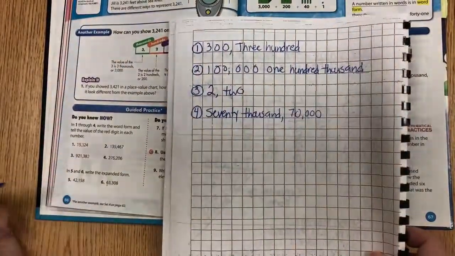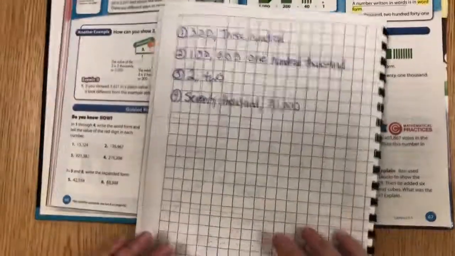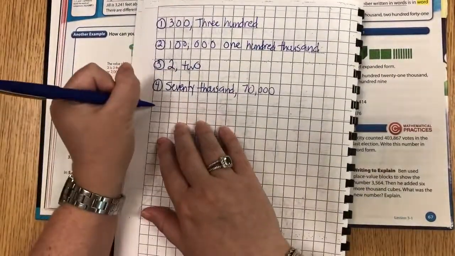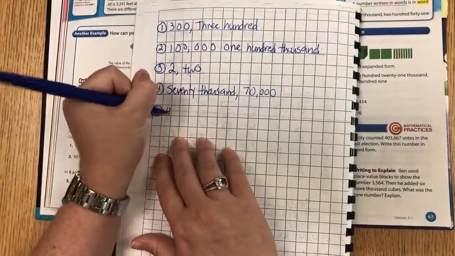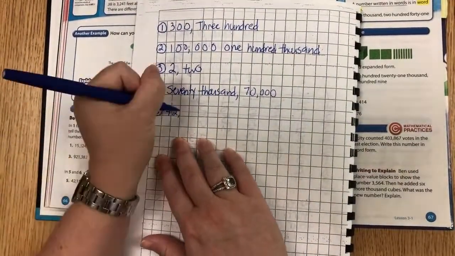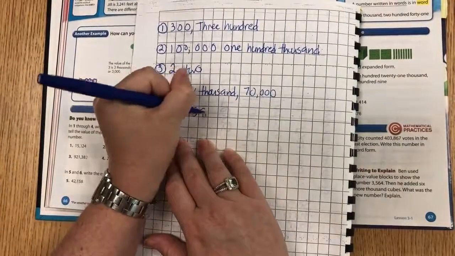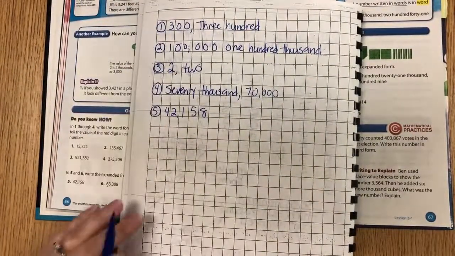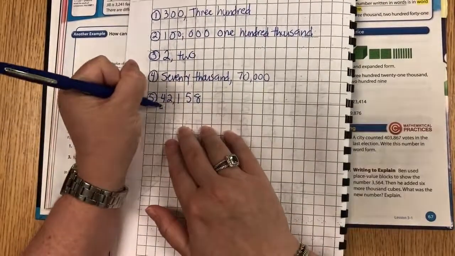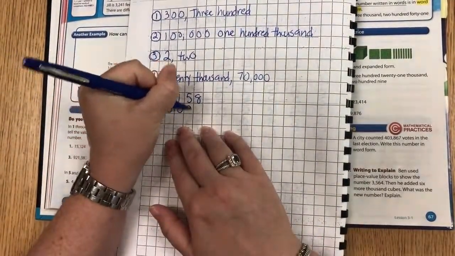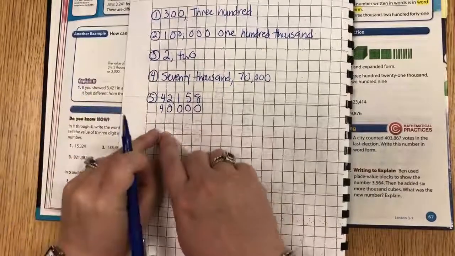And then it says in 5 and 6, write the expanded form. So here's how I want you to be writing expanded form. You write your number first. 42,158. And then you start making your stacks. You start with the 4, okay? So 4, 0, 0, 0, 0. I don't even have to pay attention to that.